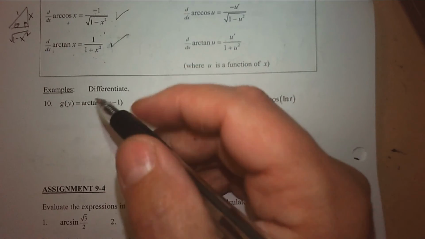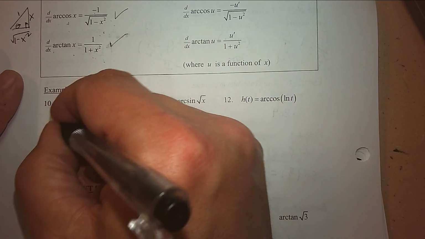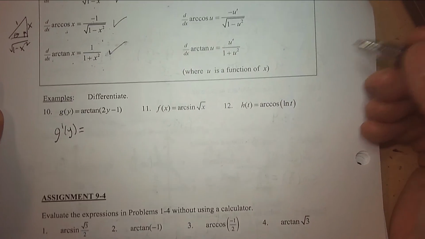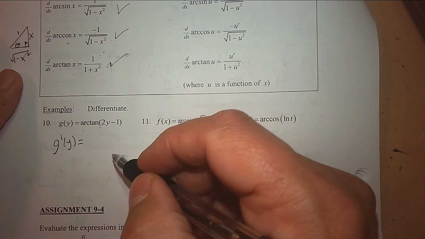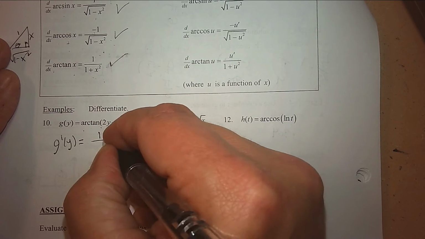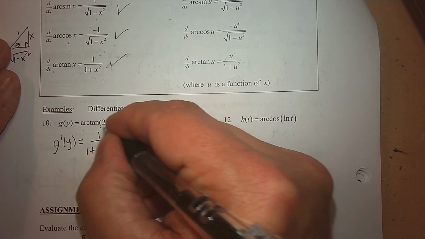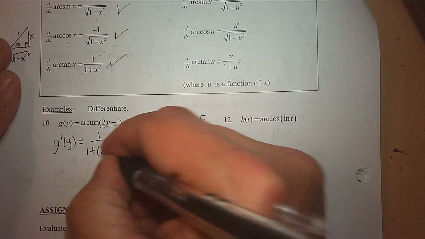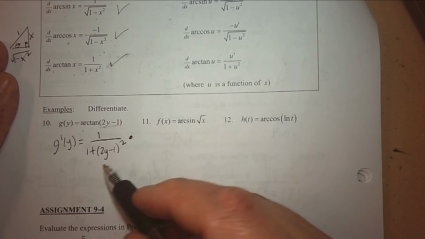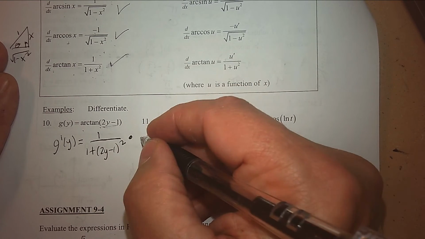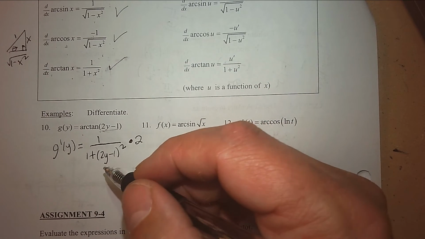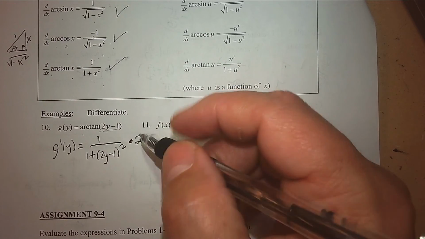So how are we going to differentiate it? Let's get down to doing the work. Following the rule. Are you a rule follower? Let's see. So arctangent, what's the rule? So the rule for arctangent here is 1 over 1 plus, now whatever's inside the parentheses, which is 2y minus 1, squared, times, and there's a hook. What's the derivative of 2y minus 1? Just 2. So can you see that hook? Follow the rule, and then the hook.